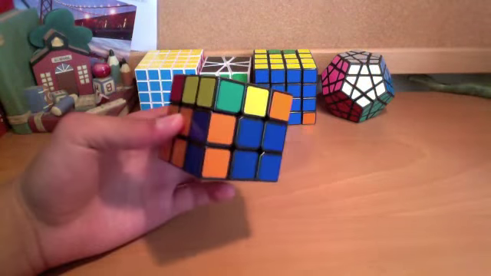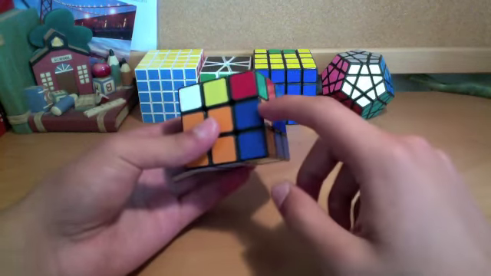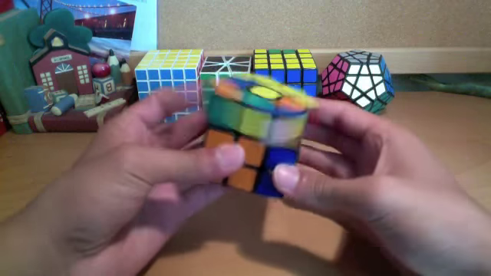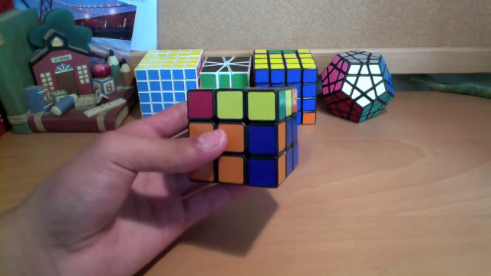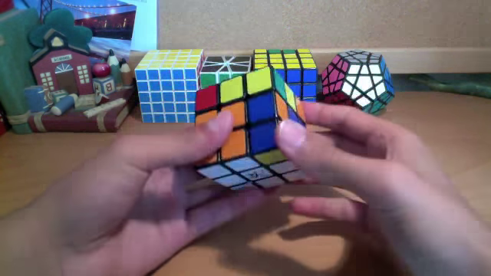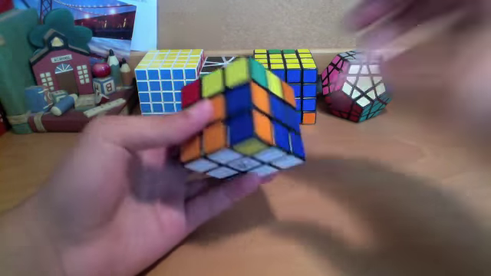So this next case is basically dealing with the same concept, except the edge is flipped incorrectly in its spot, and this is slightly more annoying. Basically, it's the same concept, but it's slightly different.